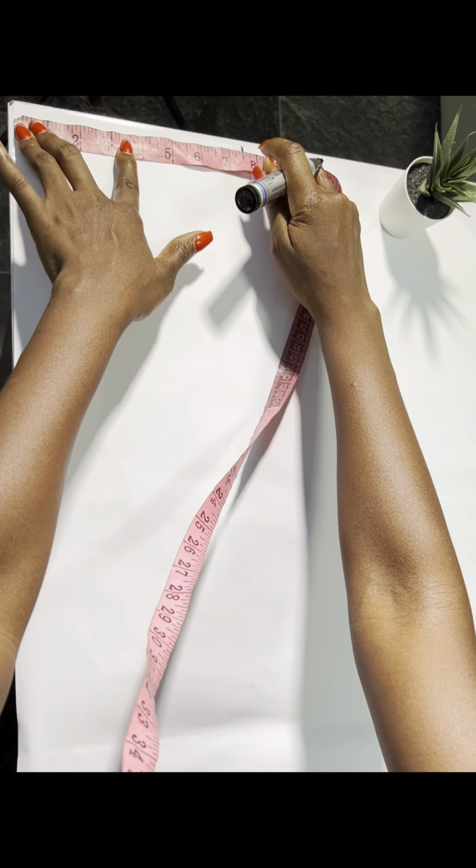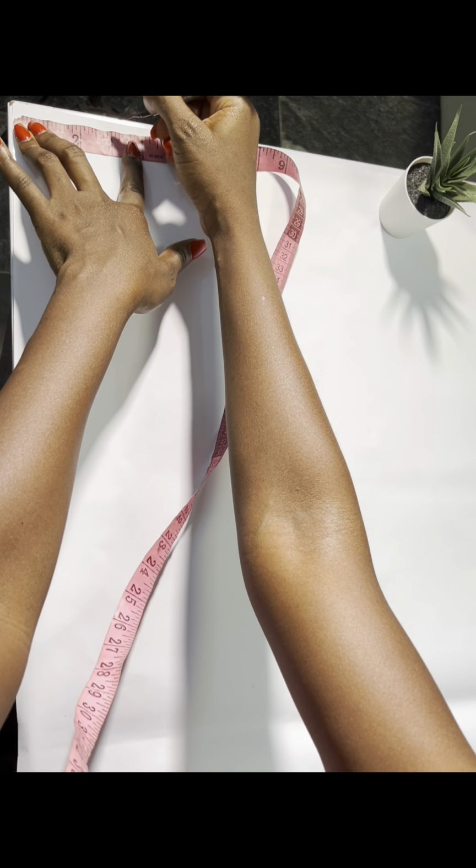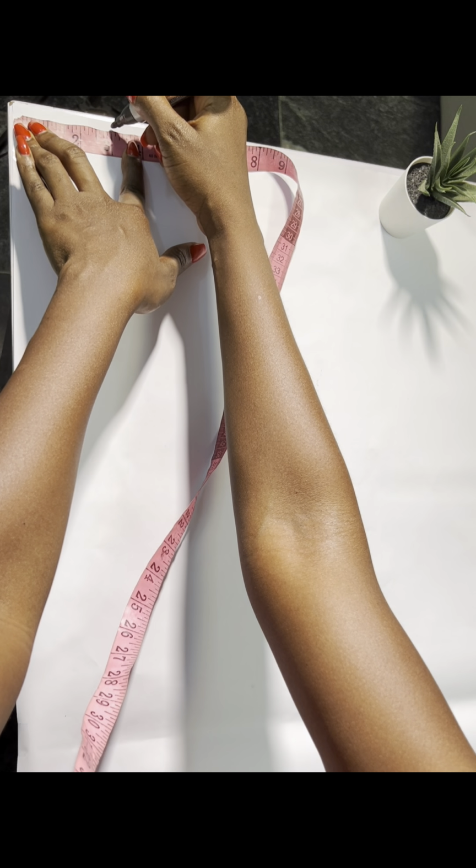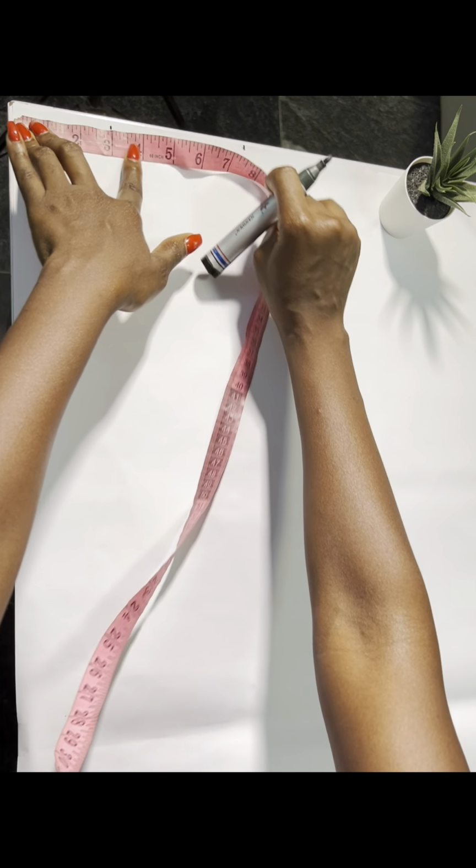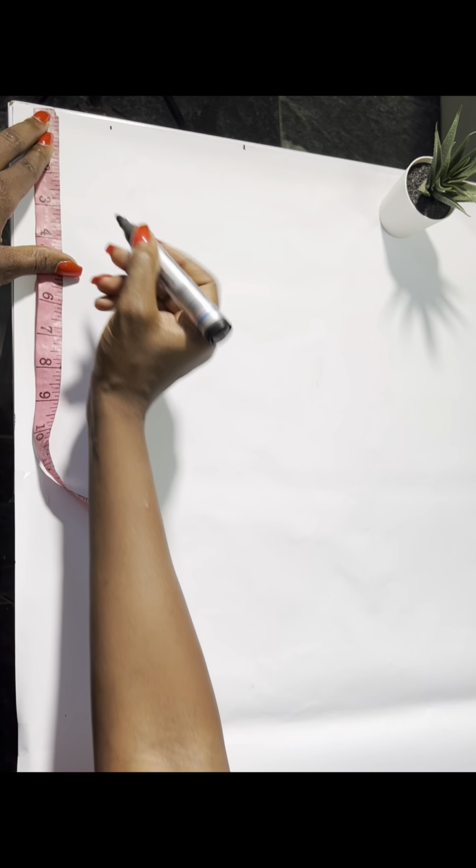We'll also mark down our neck measurement. We'll use 3 by 3: 3 for neck depth, 3 for neck width. We'll mark that down here.